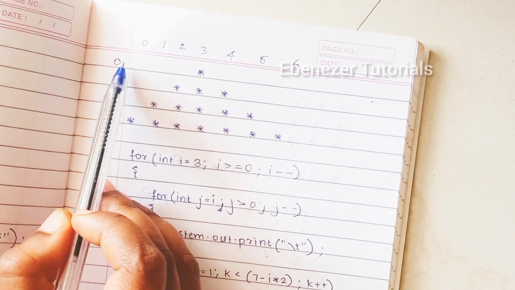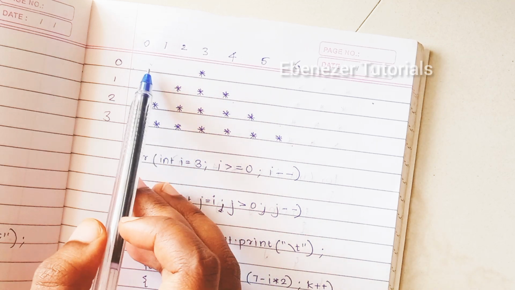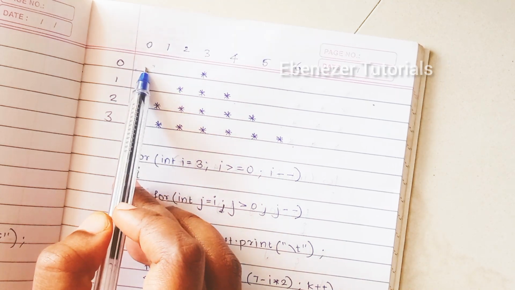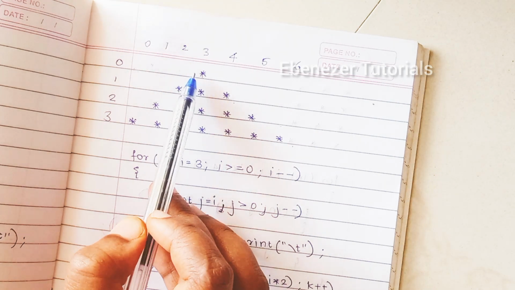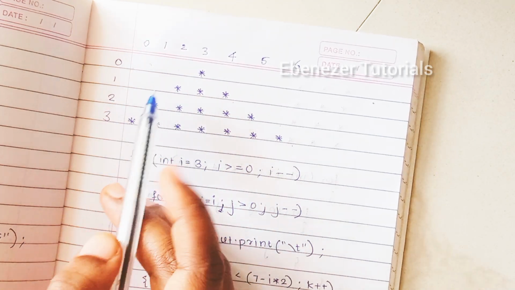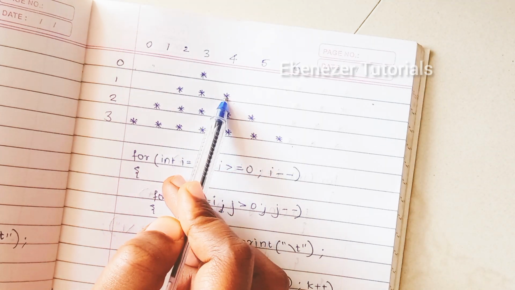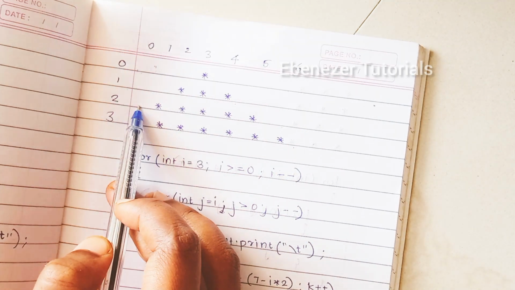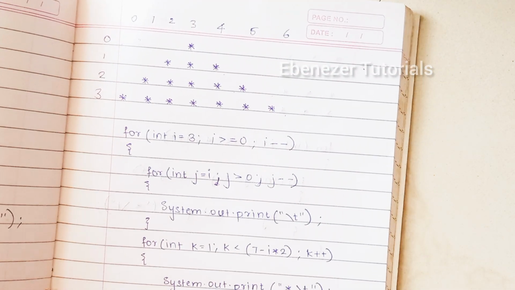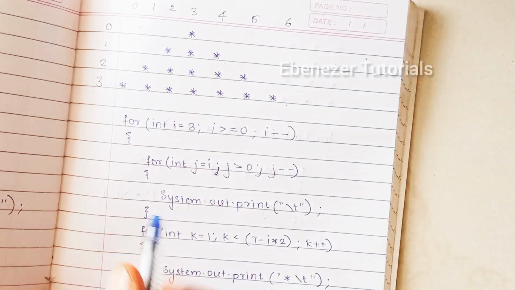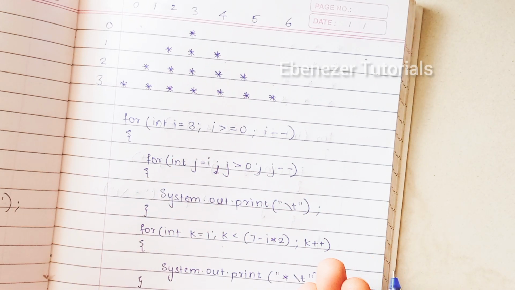While printing, once we start iterating through each row, we first have to print some spaces and then print the symbol, whatever it is. In this case, it's an asterisk. So in the first row, print 3 spaces and 1 star. Next iteration, print 2 spaces and 3 stars, then 1 space and 5 stars, and so on. So let's see the logic. This is the logic that we are applying for this pattern. There could be different ways of implementing it as well.